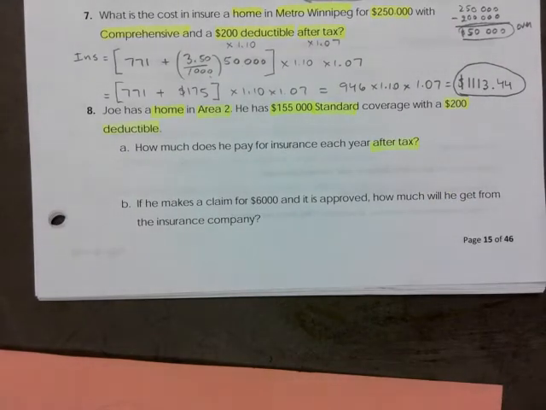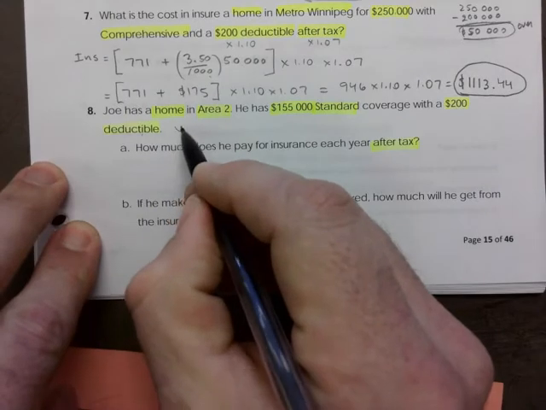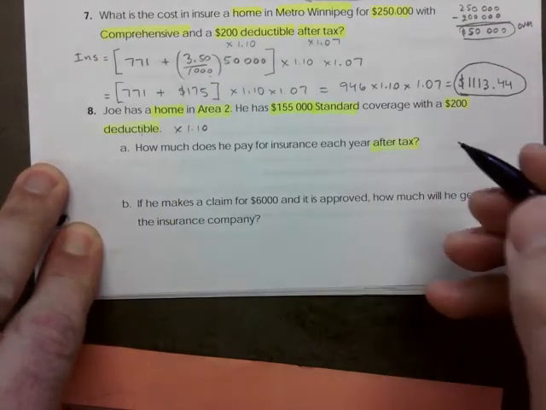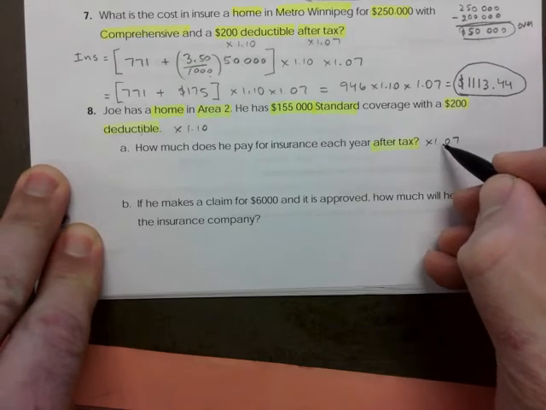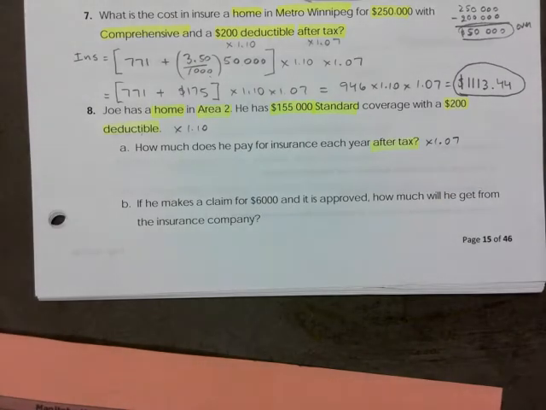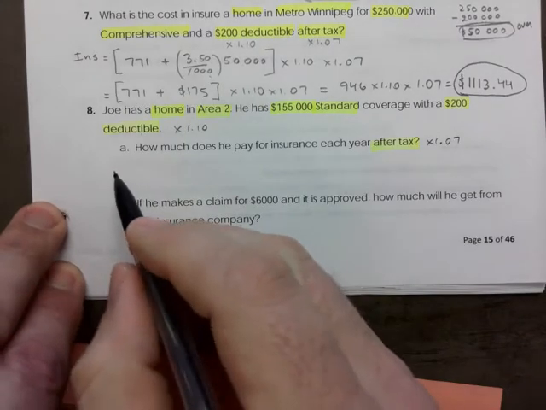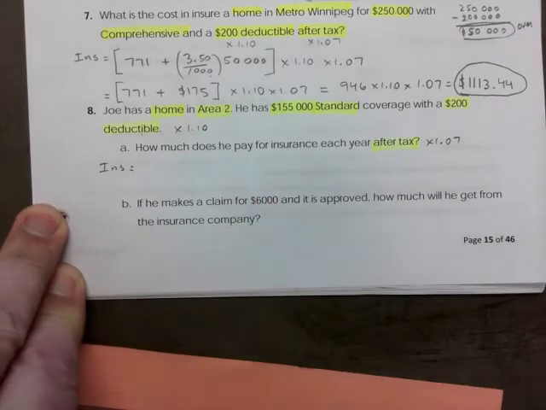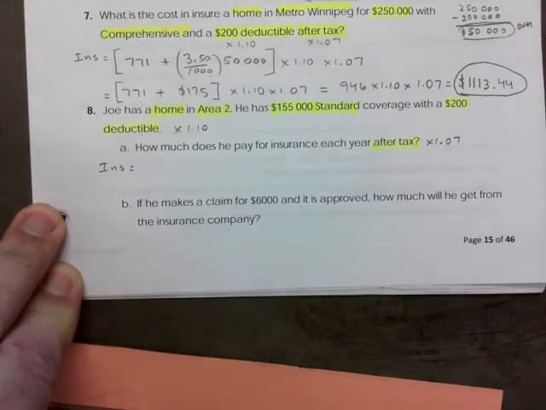Okay. So the $200 deductible, meaning you're going to have to multiply by 1.10, and you want after tax, you're going to have to multiply by 1.07. Because in this province, you pay 7% on insurance. That is recent. Like a couple of years ago, they started that. Because they want to make money, right? Somehow. How do we make more money? Oh, let's tax insurance, right?